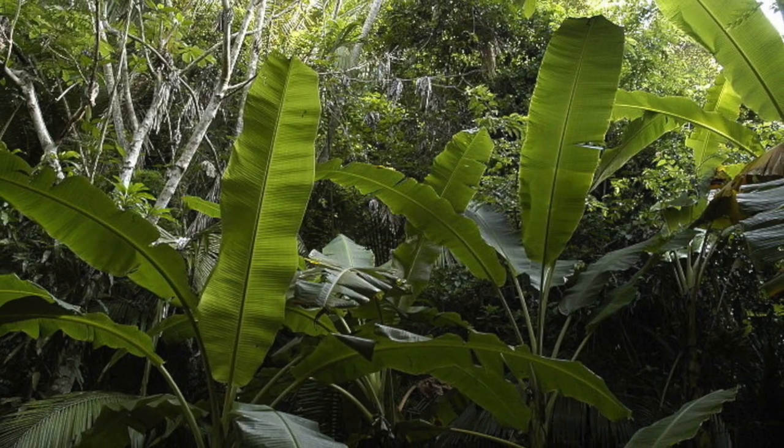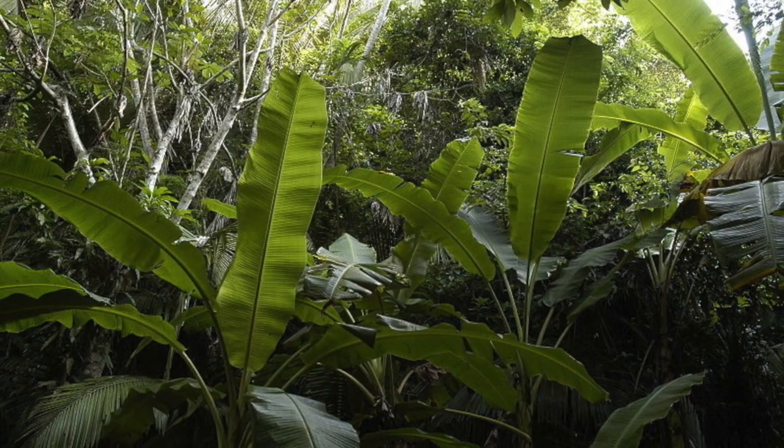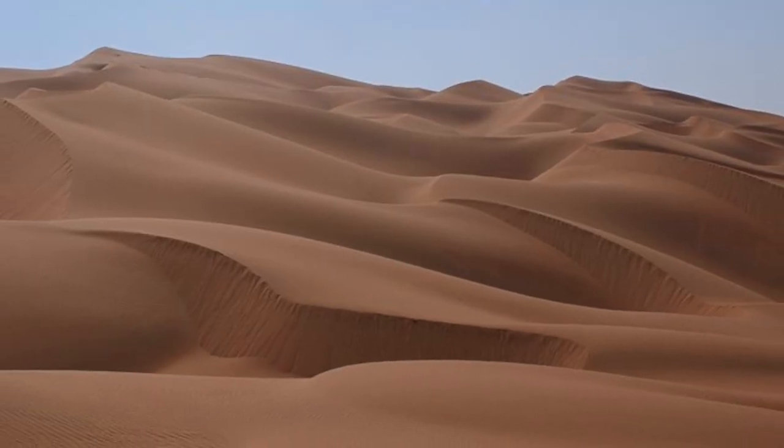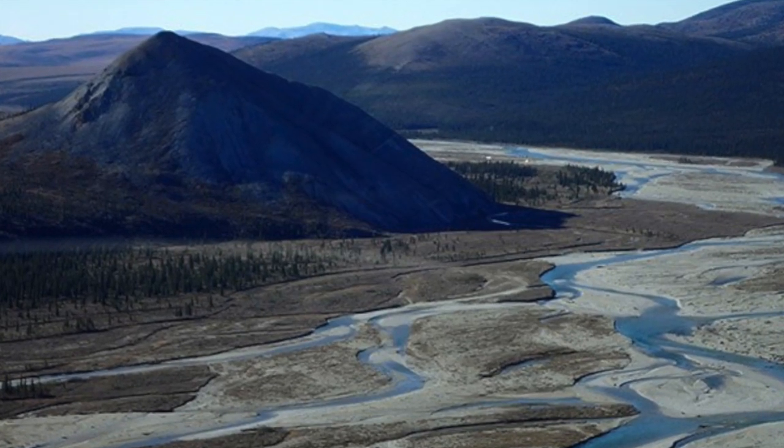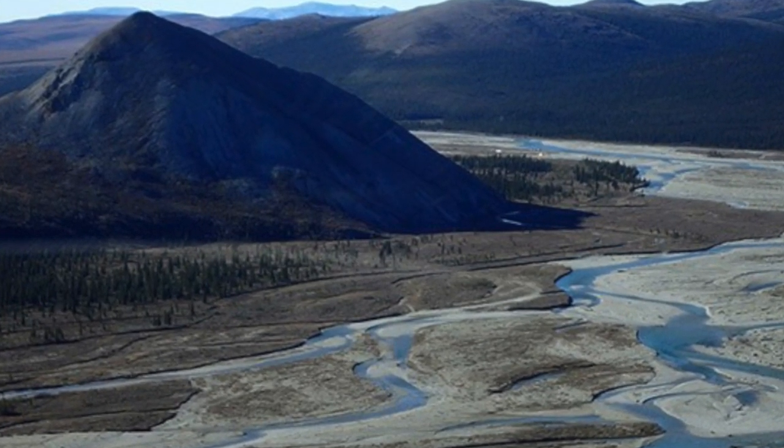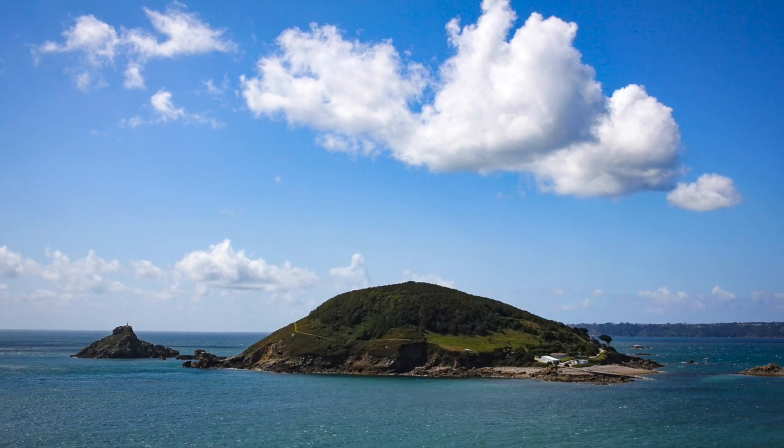Learning about the land around us sparked our interest in what the world looks like in other parts of Canada and the world. Students loved using online tools like Google Earth to explore landforms like deserts, jungles, Arctic regions, and islands.